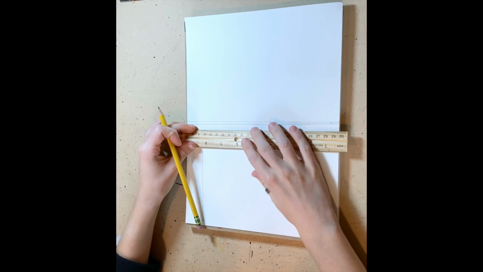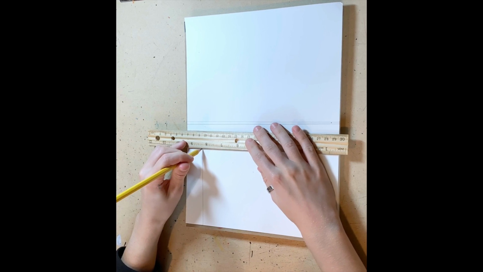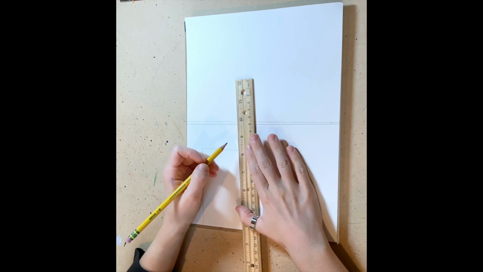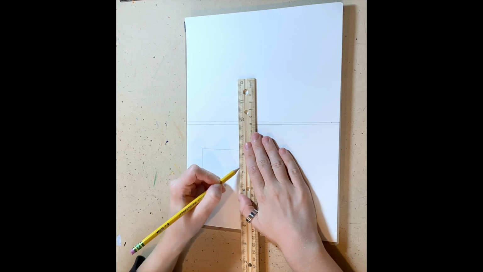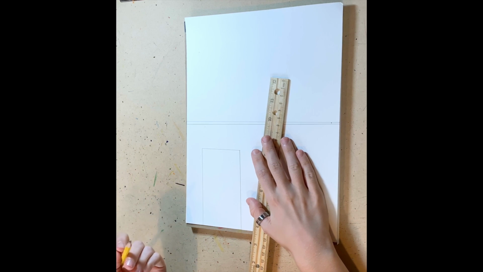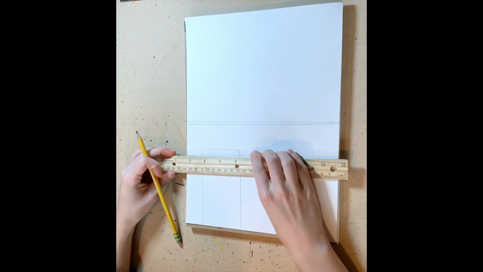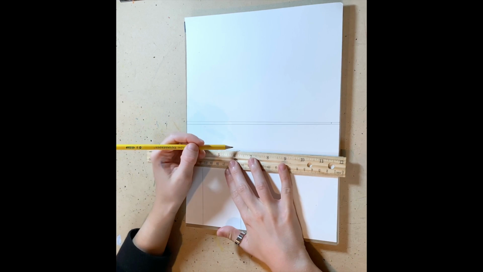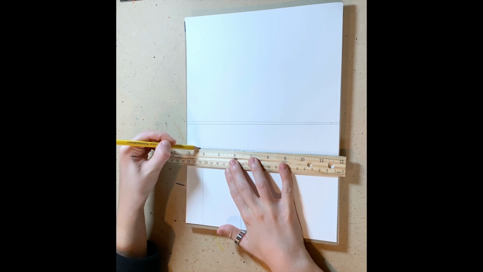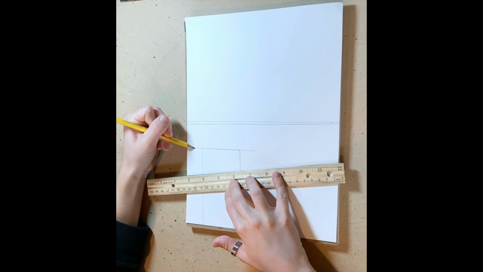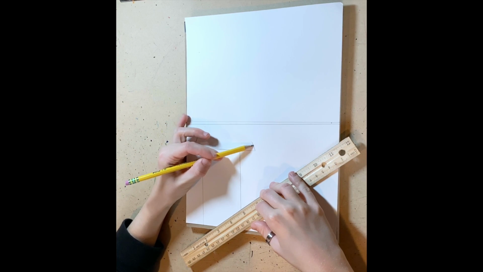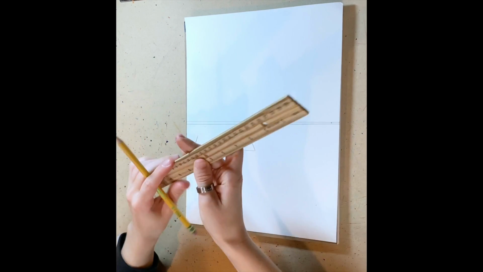Once you're done drawing your square, you're going to draw the roof. The roof is a trapezoid, a flat shape.